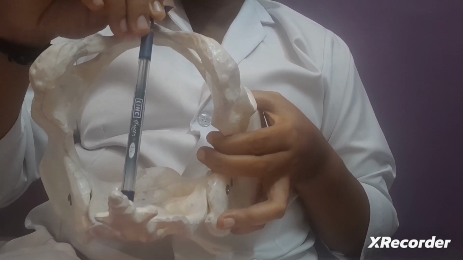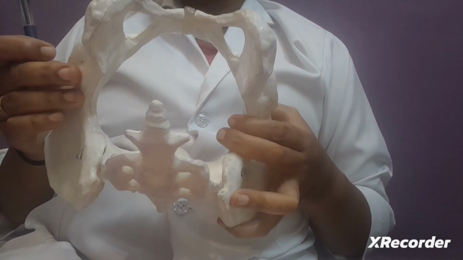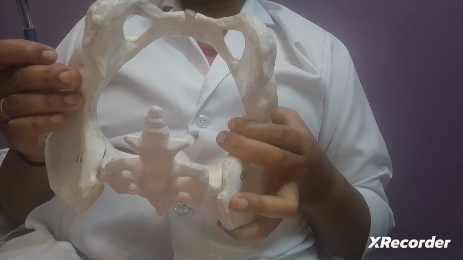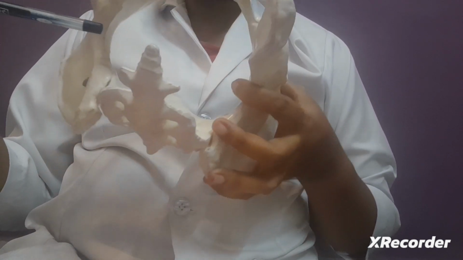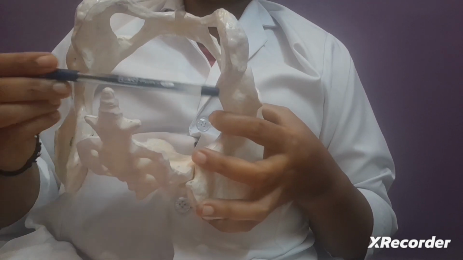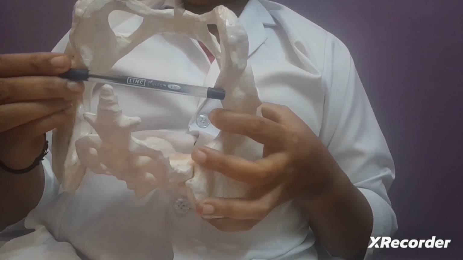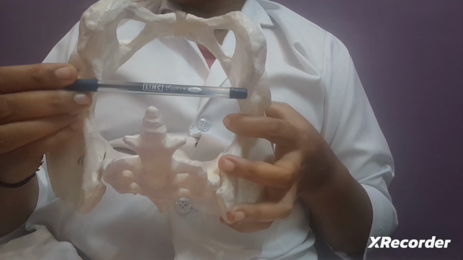Then the transverse diameter is 10.5 centimeter. That is the bispinous diameter between the two ischial spines. This is the ischial spine, the two ischial spines are here and here. The transverse diameter is 10.5, the distance between the two ischial spines.